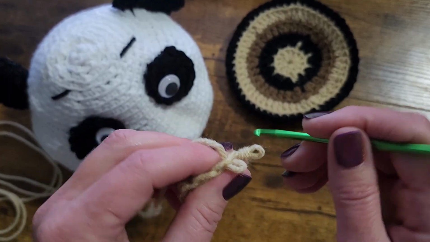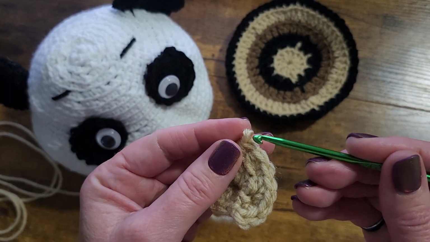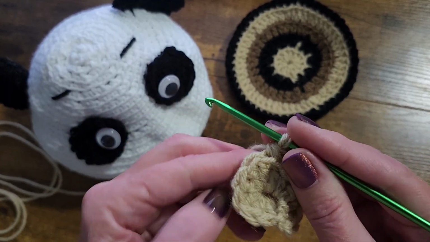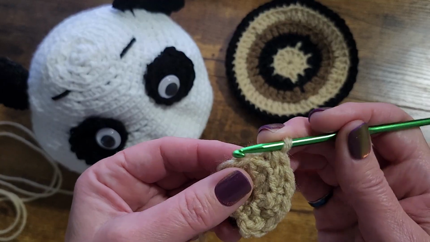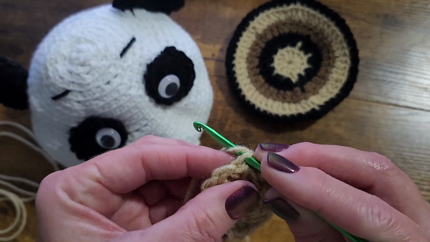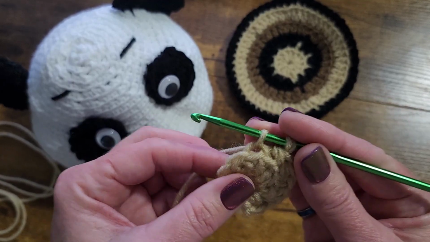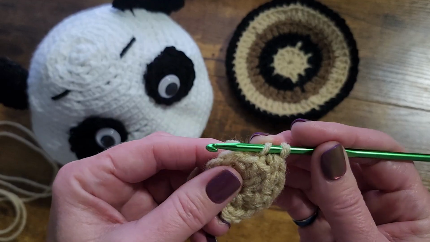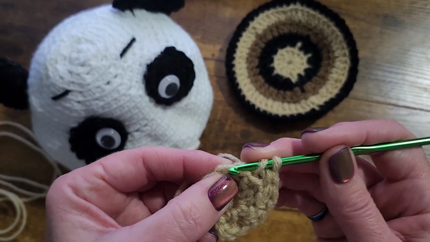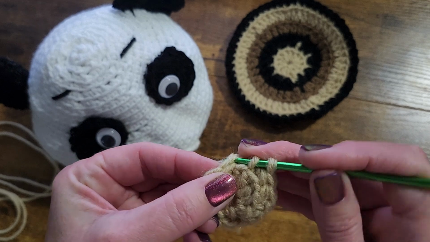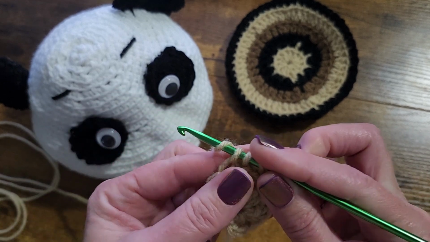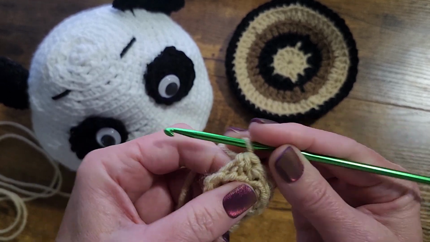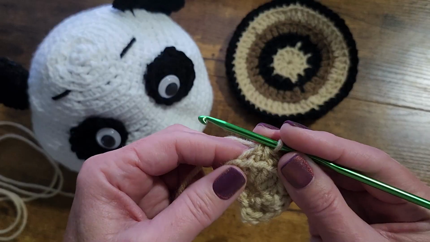Actually, no, let me back up. I'm showing you double crochet. This is for single crochet decrease. Okay, so you're going to go into your hole, you're going to wrap it around and pull it up, and then you're going to go into the very next hole, pull it up, yarn over, and pull through all of them. That is a decrease.